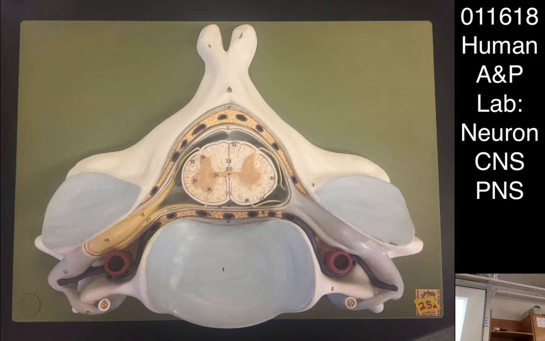We'll talk about the functionality of this in class, but the dorsal root has a dorsal root ganglion on it. A ganglion is a ball of neuron cell bodies. It's a place where there's synapse. Then, after the dorsal root ganglion, the dorsal root and the ventral root come together and form a spinal nerve.